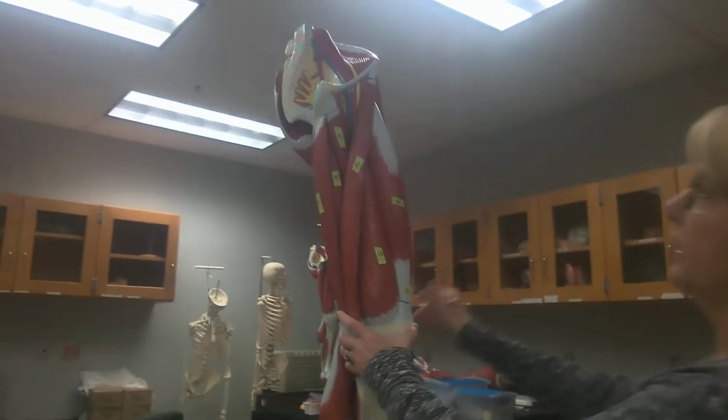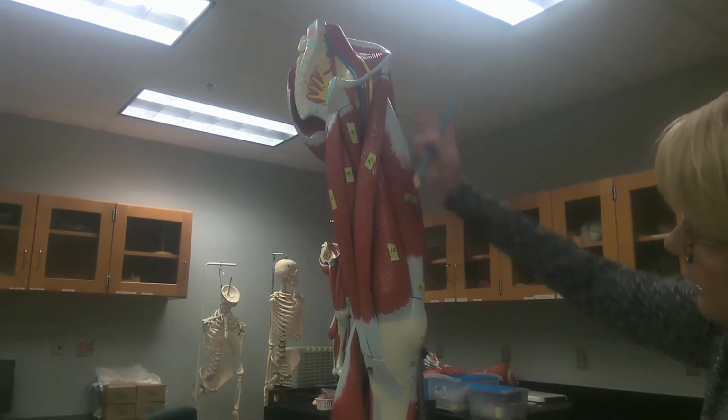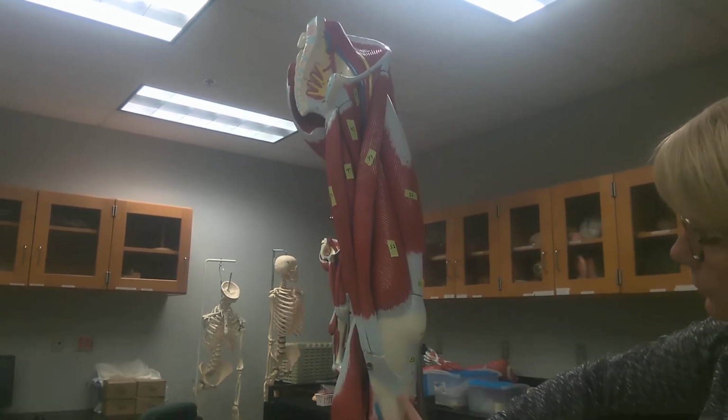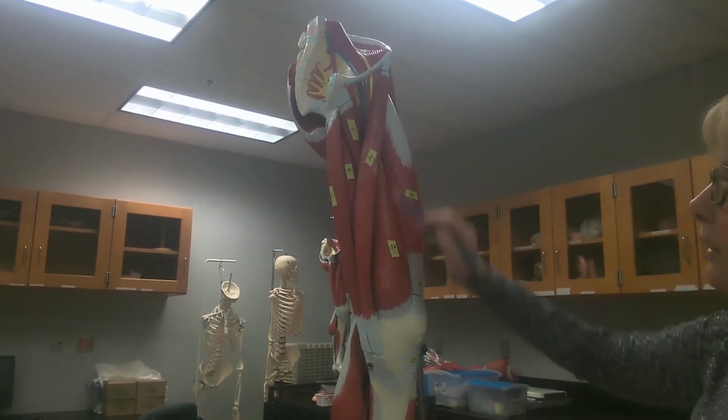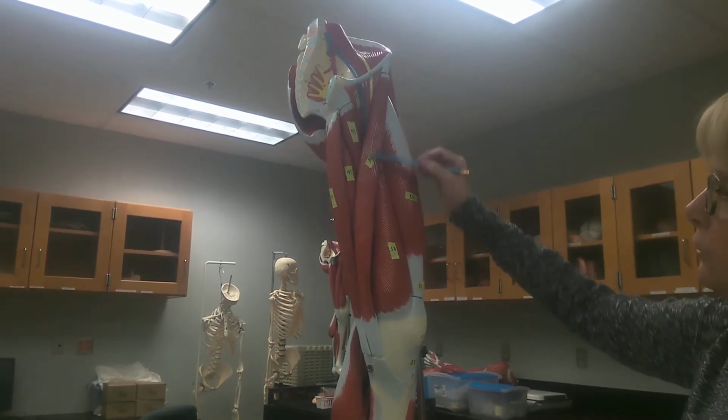And you have a muscle that attaches way up here on the ilium, swooshes down, comes across the front of the leg, and inserts way down here on the tibia. This is called the sartorius. This is the sartorius muscle.